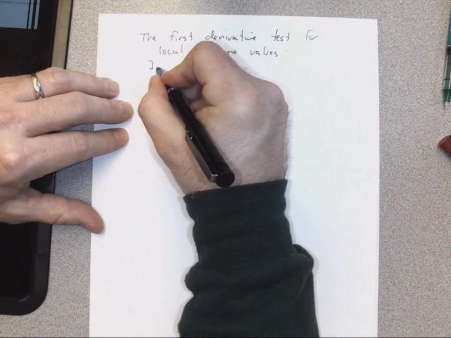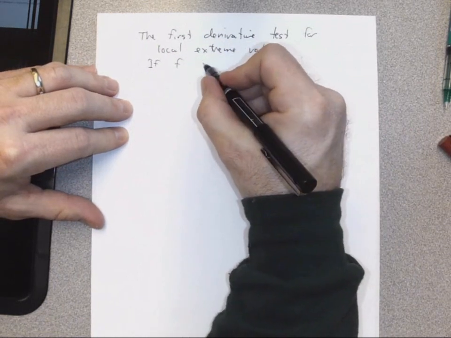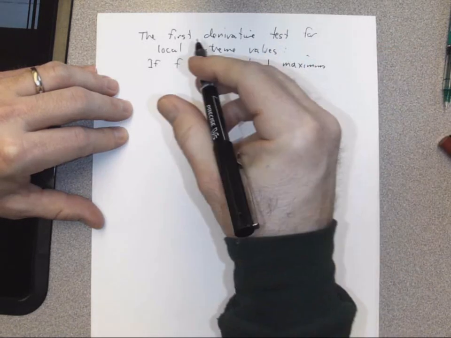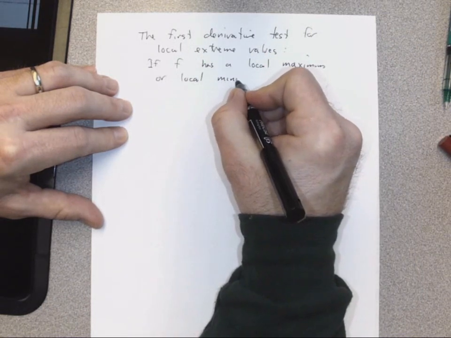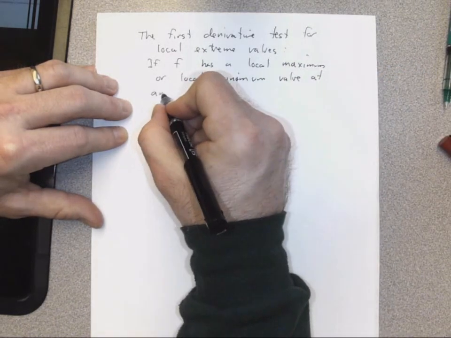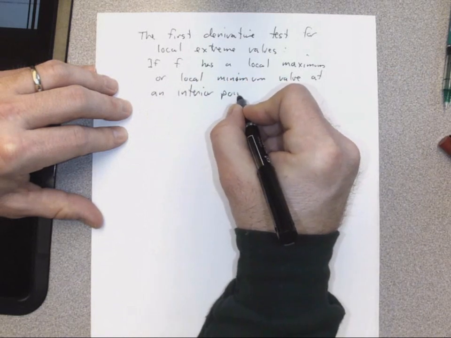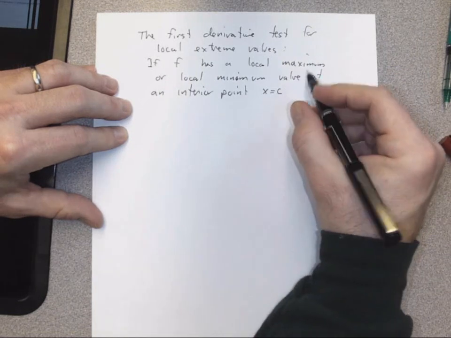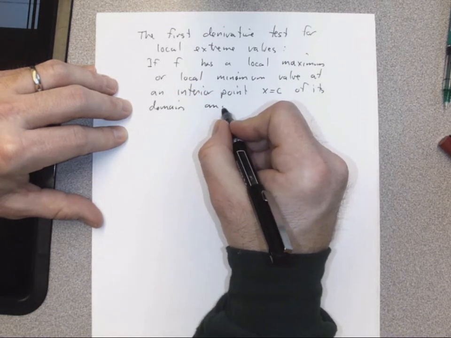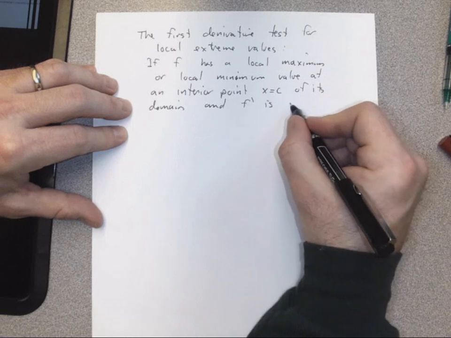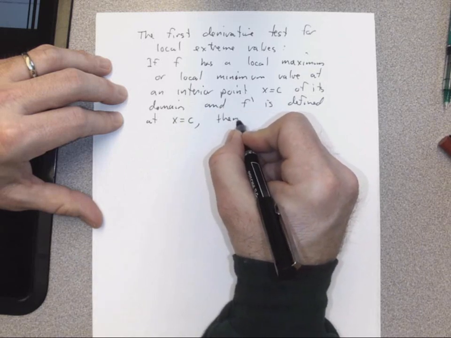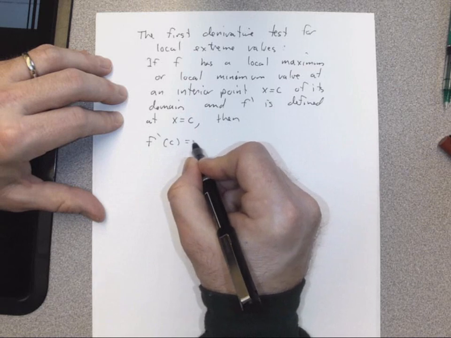What that means is, if f has a local max or local minimum value at an interior point, x equals c of its domain, and f prime is defined at x equals c, then what we know is that f prime of c has to be equal to 0.